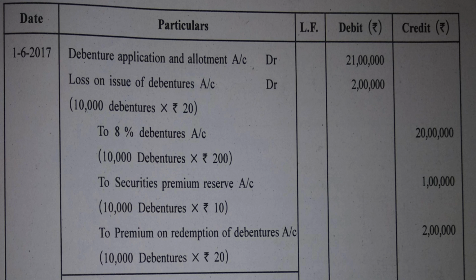See, in the question they have clearly said that the debentures are redeemable at rupees 220. What is the face value of debenture? 200 rupees. The amount on redemption is 220. So additional 20 rupees that the company will give at the time of redemption is the premium on redemption of debentures, and this is a loss for company.